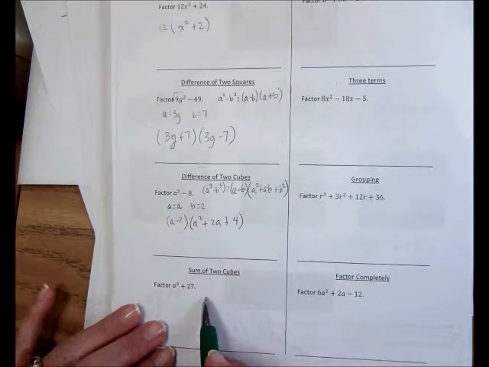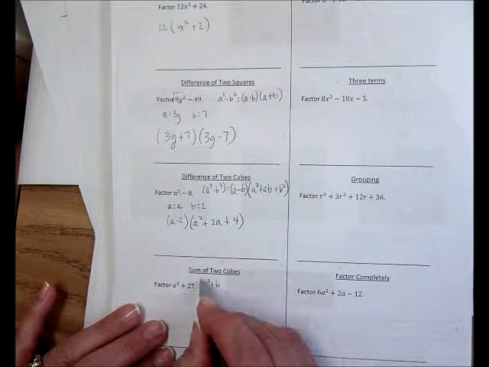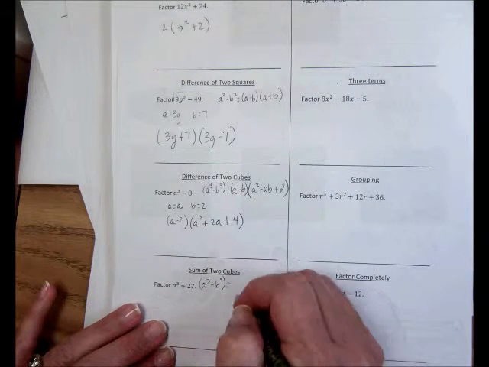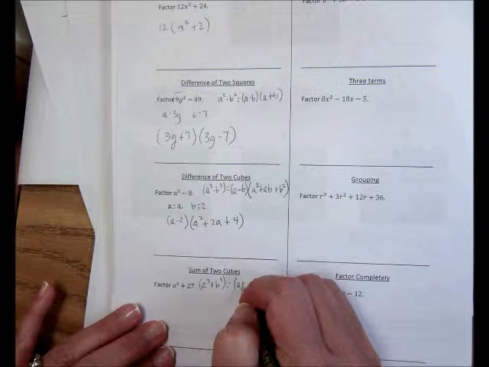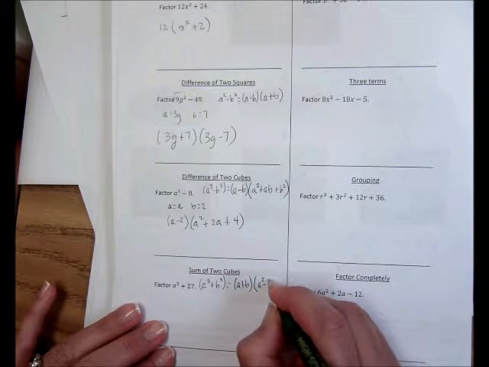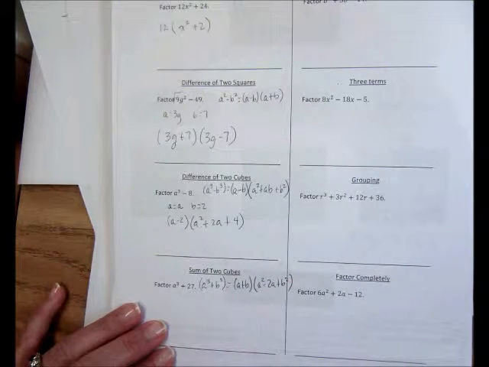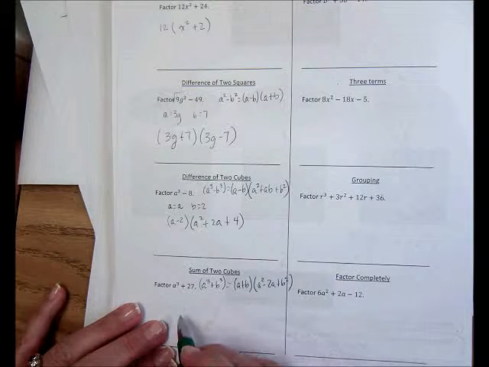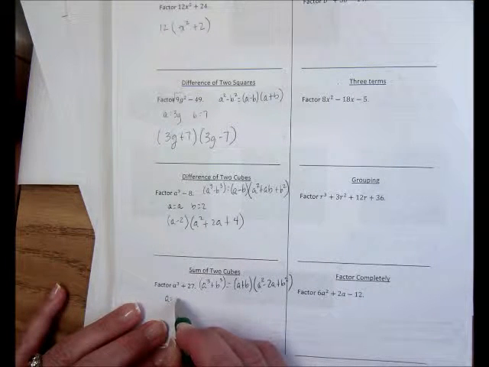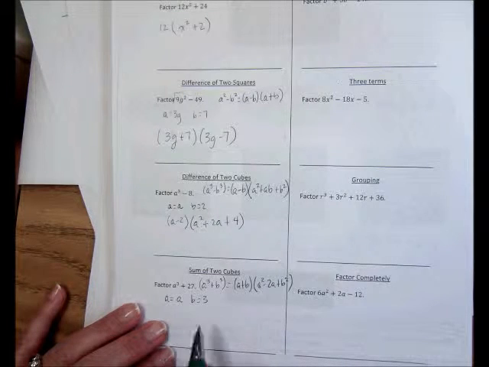The next situation is the sum of two cubes. In this situation, I have a formula that can be found on the front of the page. It's a cubed plus b cubed, so that's a plus b times a squared minus a times b plus b squared, and that's just the formula that you're given. Now in this case, a is going to equal a, and b is going to equal 3, because 3 cubed is 27.